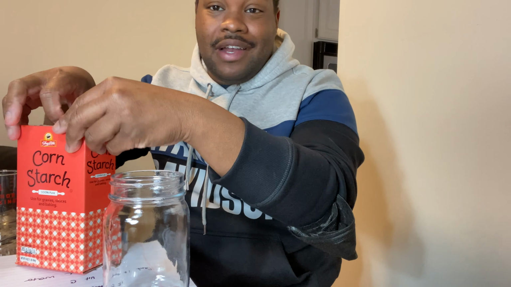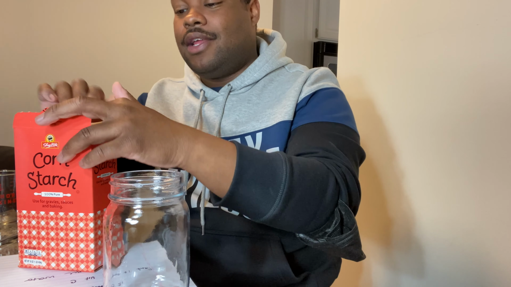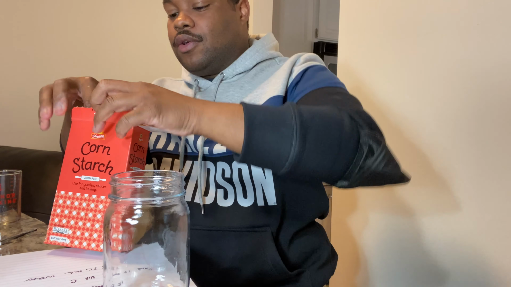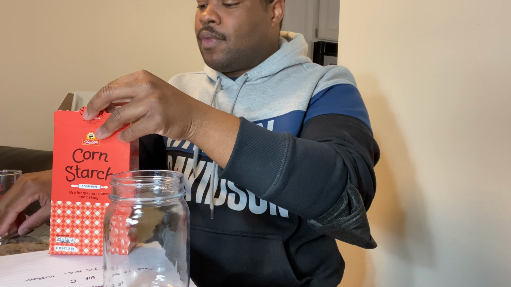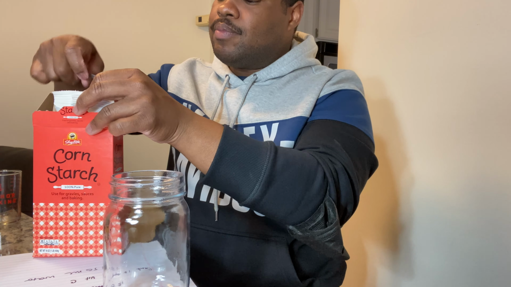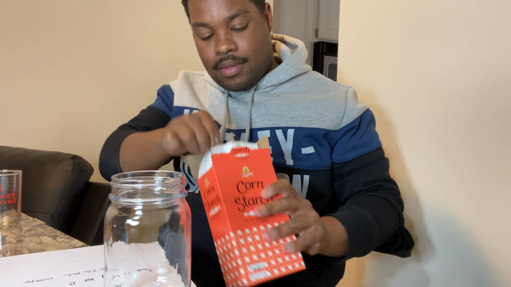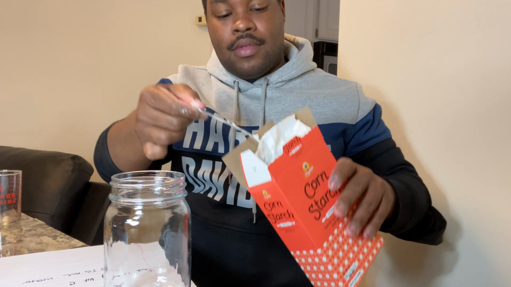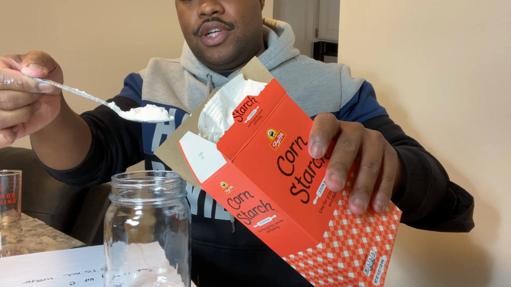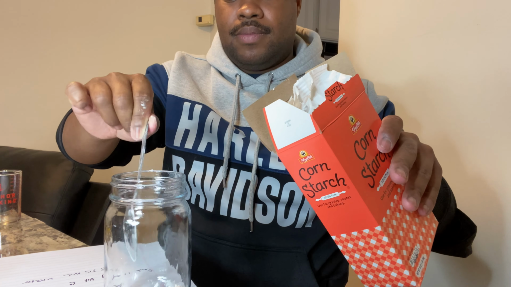For this, I'm going to take cornstarch, about 0.4 grams. Honestly, I'm going to guesstimate here. So I can do cornstarch, grab my spoon. All right, I'm going to put the cornstarch in here. It's cool. Set that to the side.